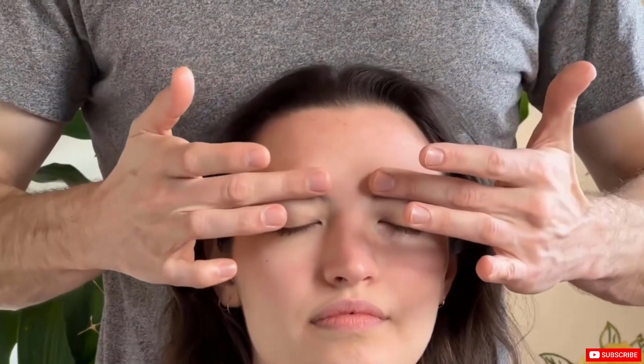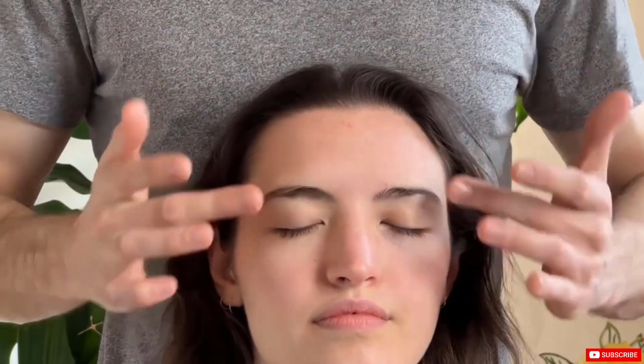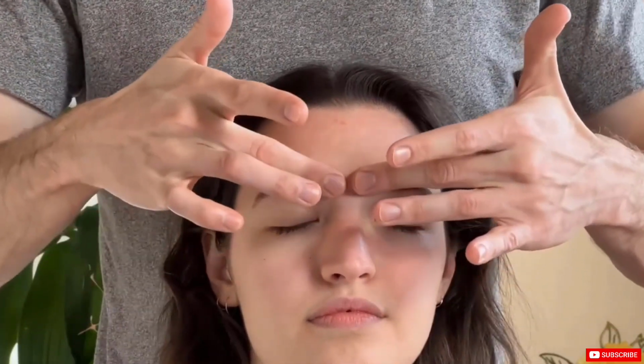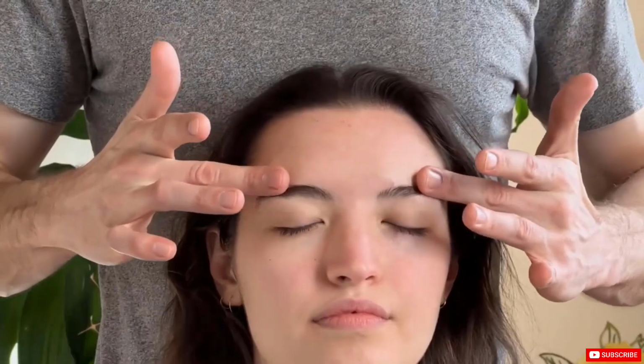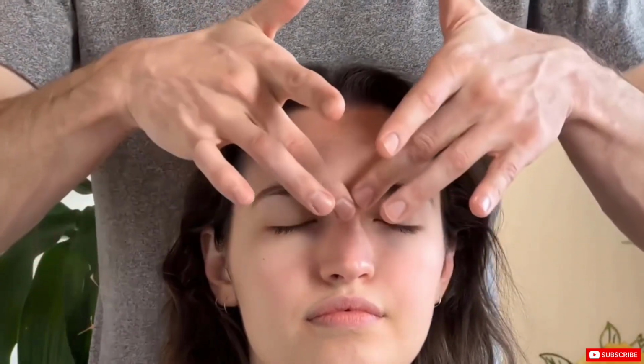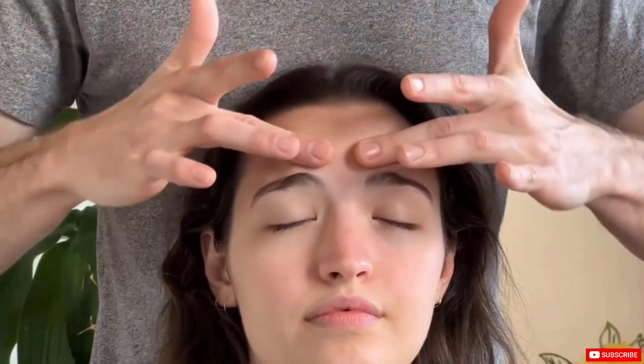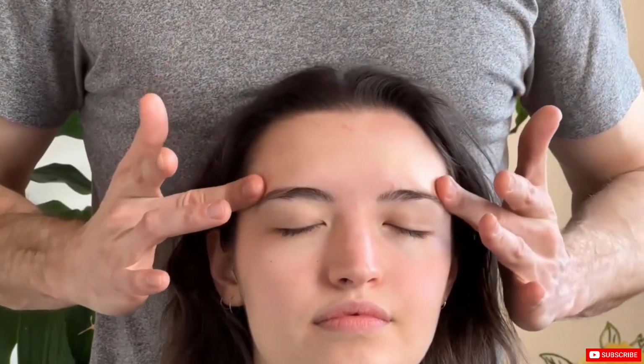A really nice one is to kind of trace along the eyebrows. It can be really relaxing, especially if anyone has eye tension or they've been staring at screens a lot, they have any type of eye strain. You can even go up from the top of the nose and work your way around the eyebrow.